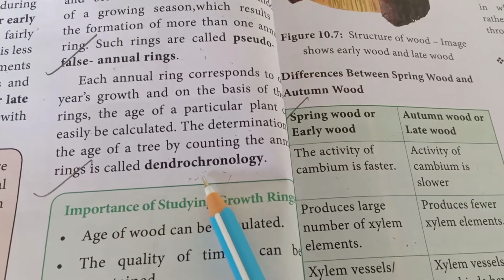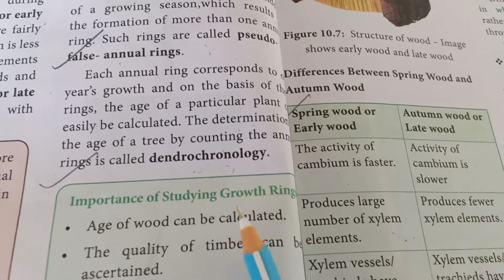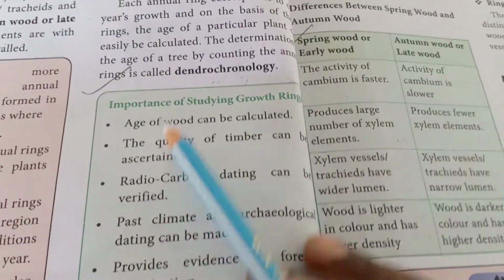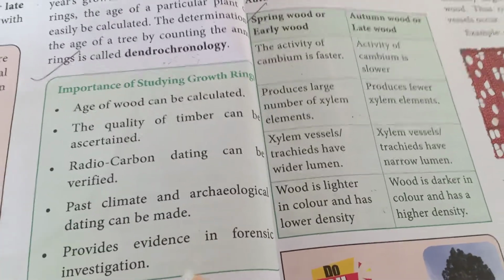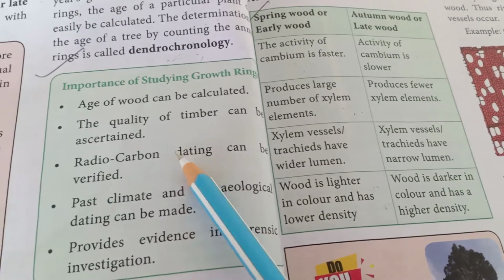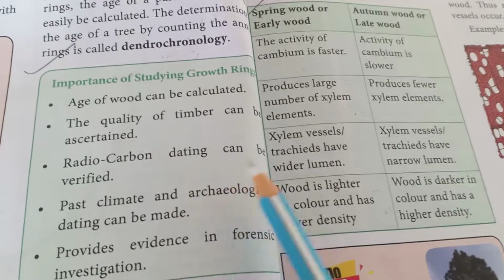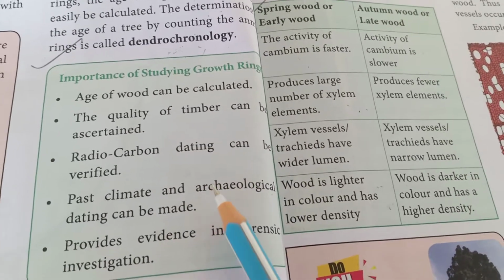And the next definition is the determination of the age of a tree by counting the annual ring is called dendrochronology. It is also an important question here. And how to calculate the age, you have to learn this box. Though it is not given in the lesson, it is in an additional box. So this you may get as your answer.